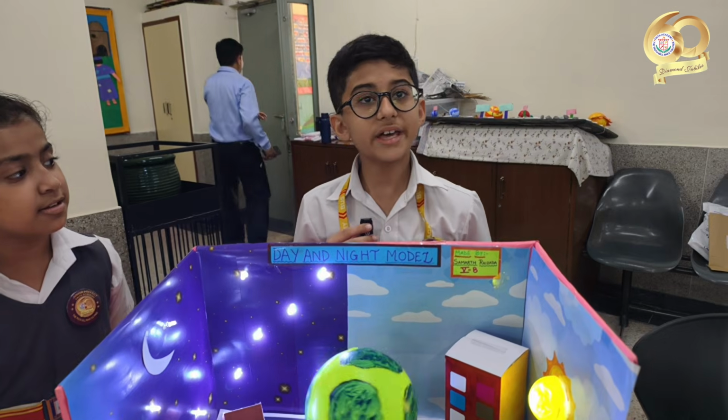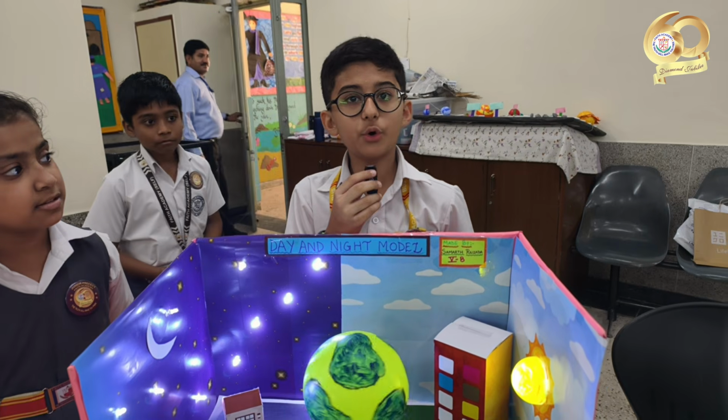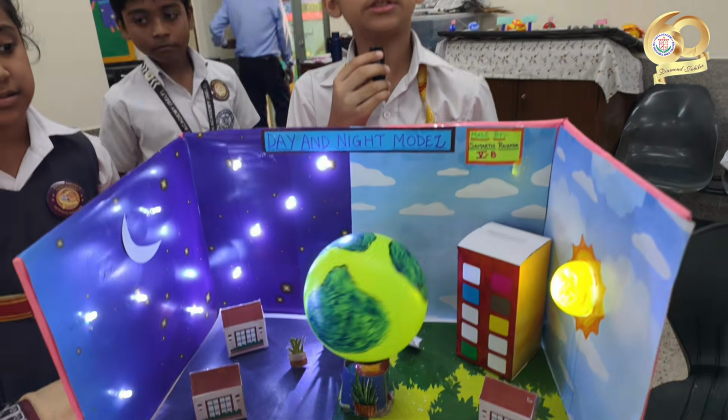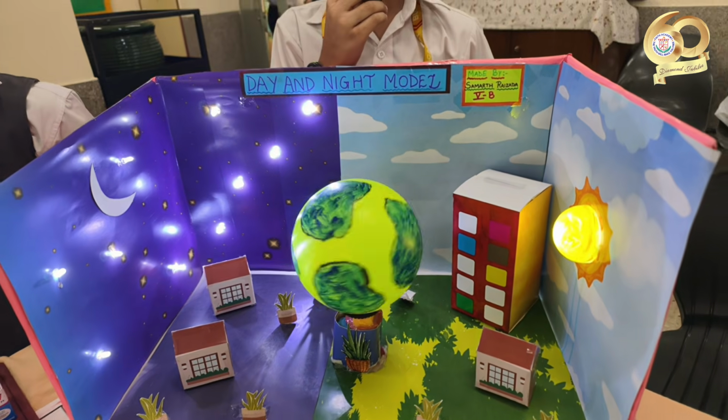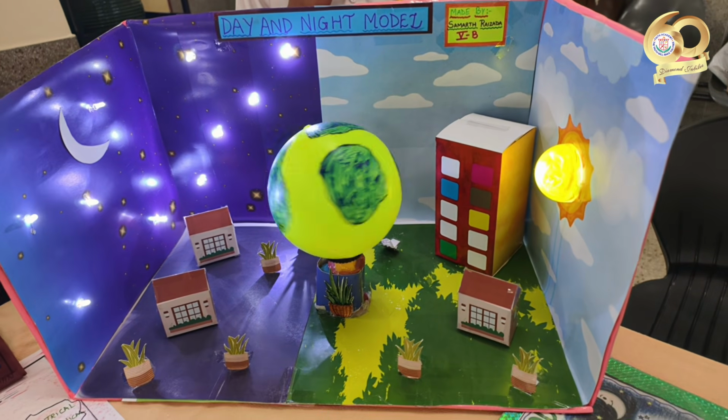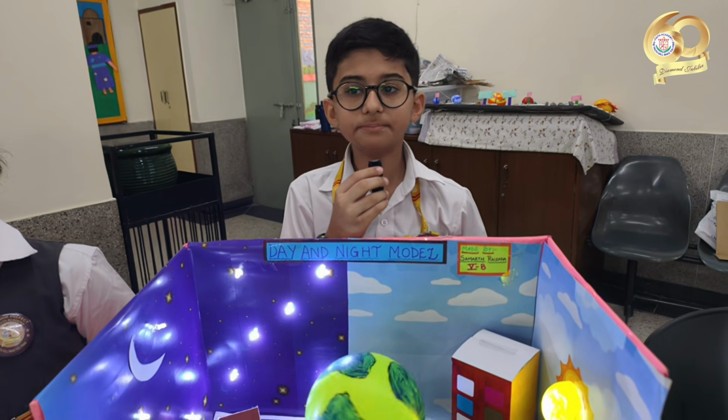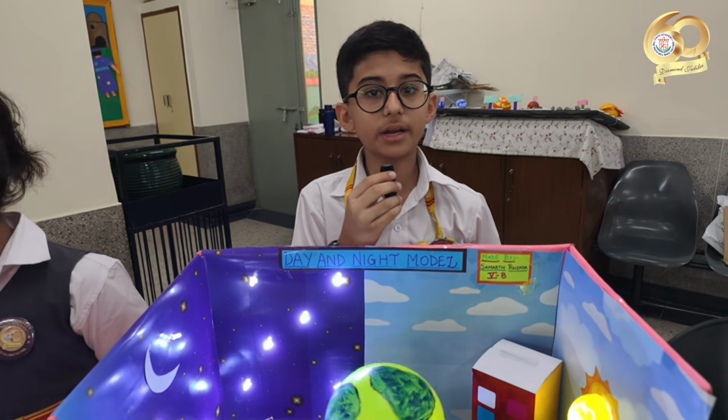Thank you. I have made a working model to show how day and night occurs. This model works on the principle that the earth rotates on its own axis once in about 24 hours, which causes day and night. The sun gives us light.